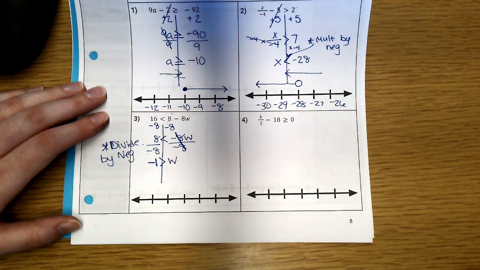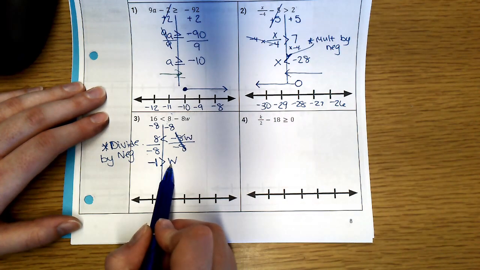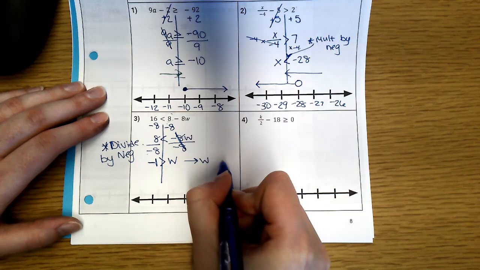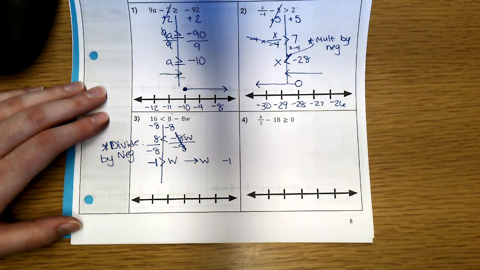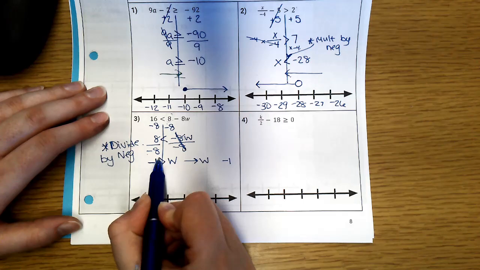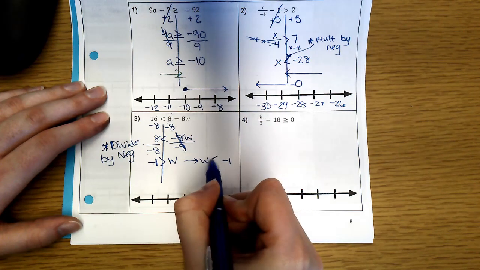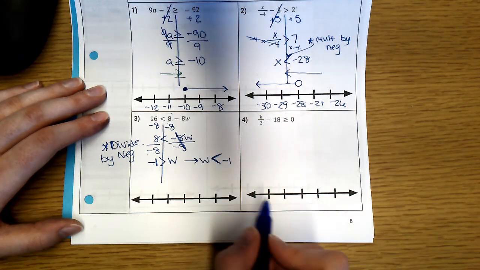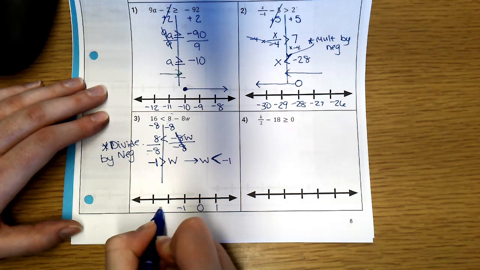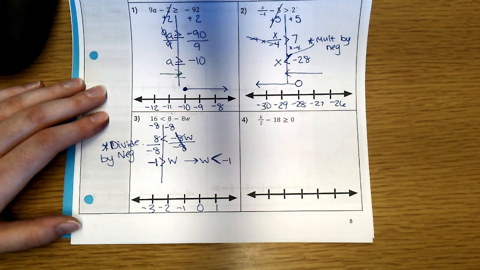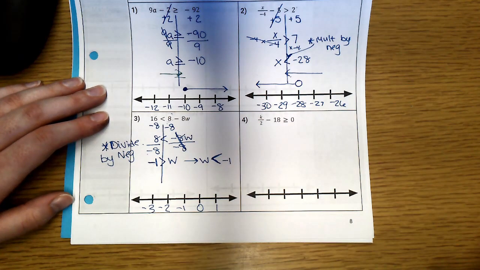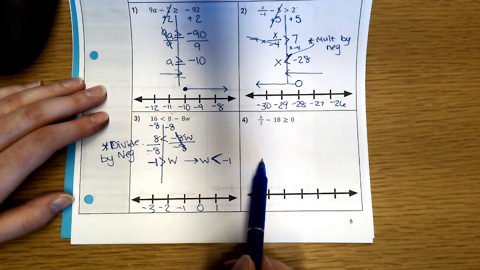We don't personally love when the letter is on the right side of the inequality. So I'm going to flip this around so my variable is over here on the left, my number is over here on the right. If I'm going to do that, I have to flip my inequality symbol as well. I have to now say, okay, the opening is towards the negative 1. I need to write it like this. Okay? And then I can graph it.